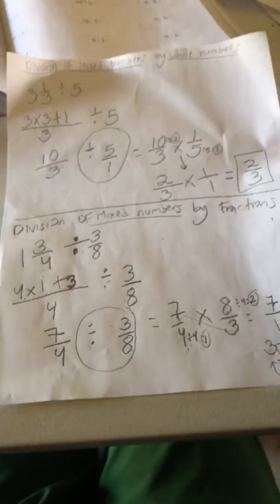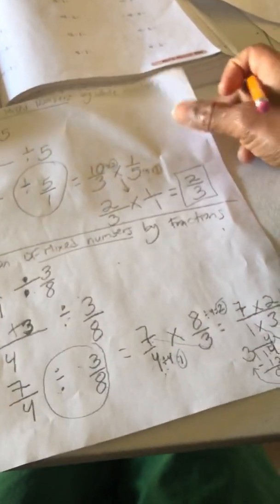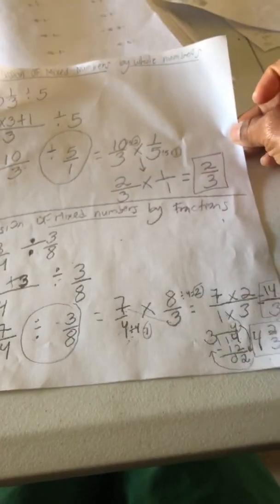My 6th graders are learning this, so I felt like doing a video for it for people who may have issues with dividing fractions or multiplying fractions.